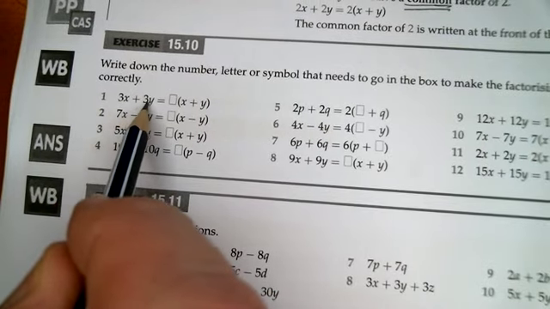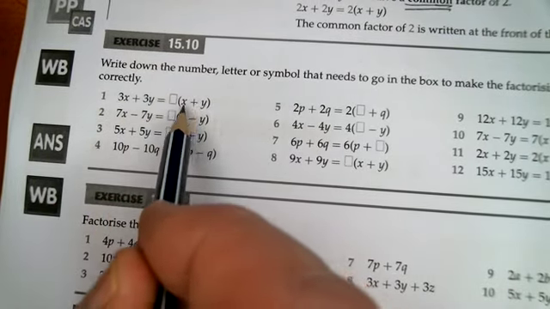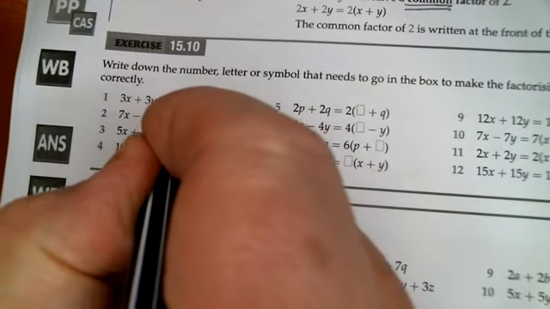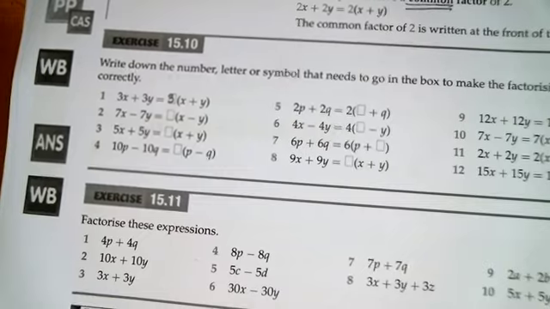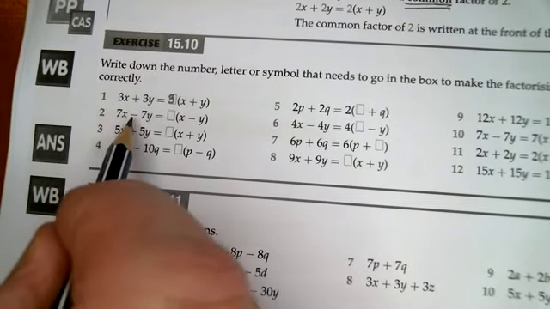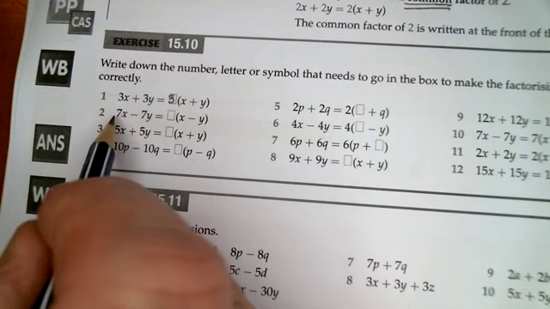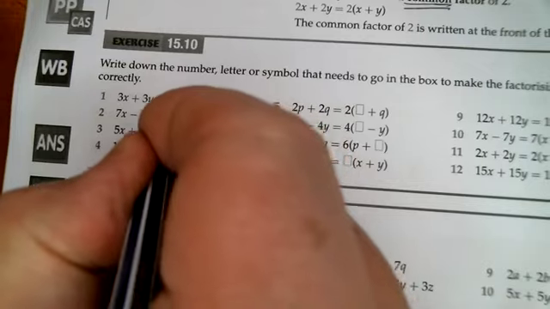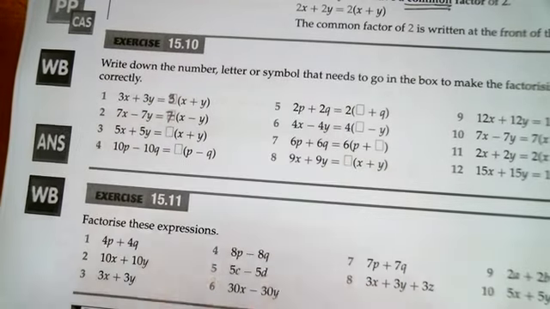3x and 3y equals, we've got an x and a y. What's common to this thing here? Well, 3 is common, so I could write a 3 in here, and that would be the answer. 3 is common to both of them. Let's look at the 7. I've got 7x minus 7y. What's common to 7x and negative 7y? Well, the answer is 7 is common. So I could write 7 in there.